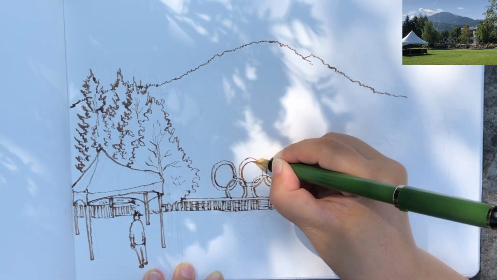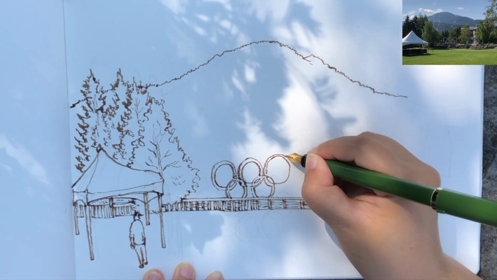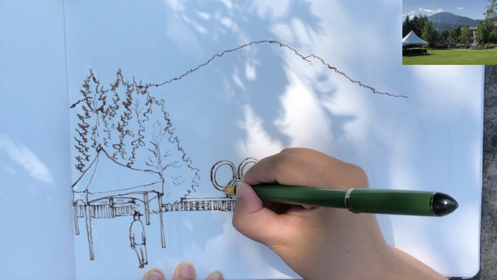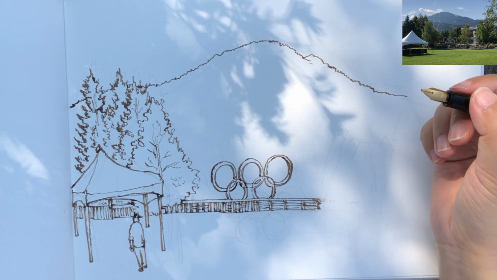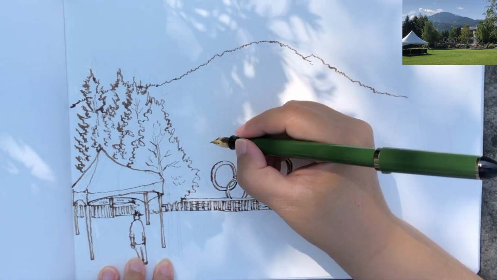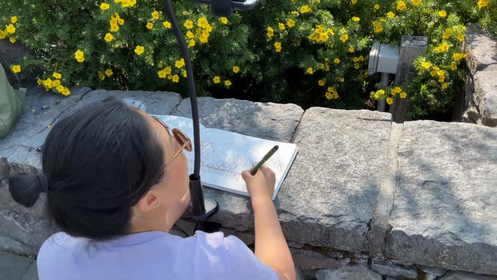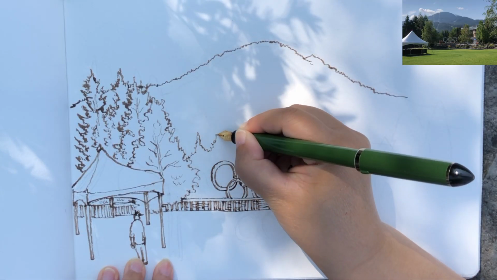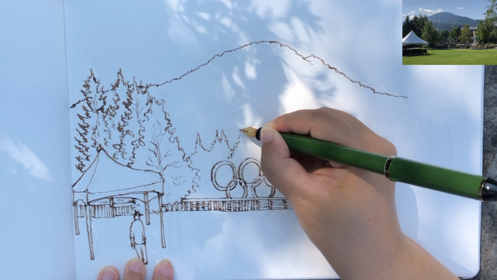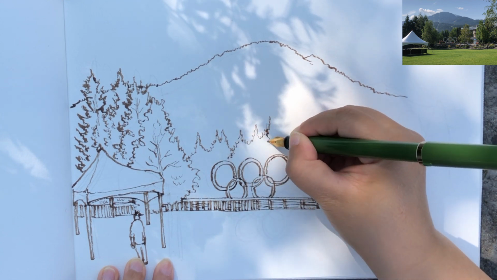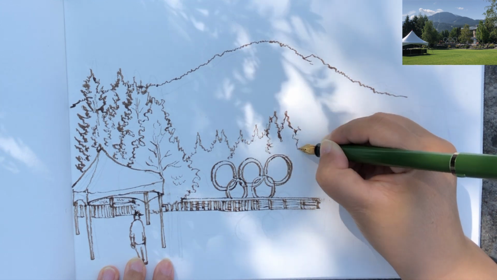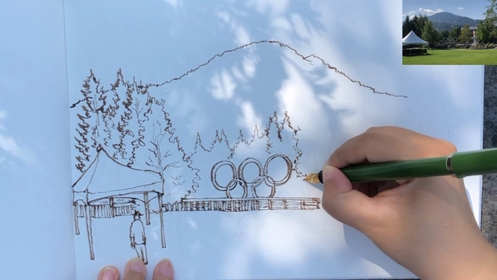And now I'm just drawing these double circles to form the ring shapes and accentuate some parts a little bit more. And that's the Olympic rings. So after getting the exact shape of the 5 rings done, I'm ready to free myself by drawing these loose shapes of trees behind the rings under the alpine.